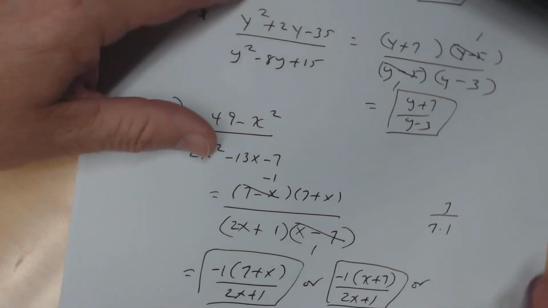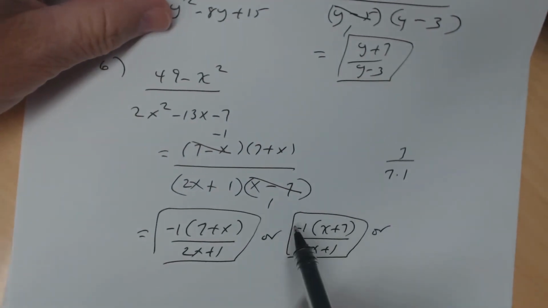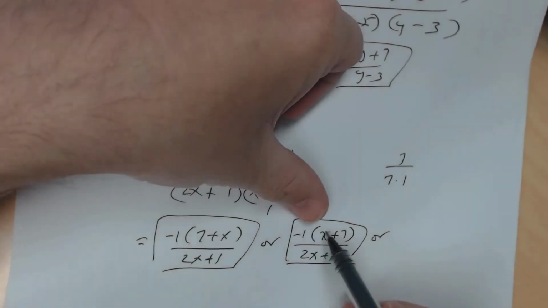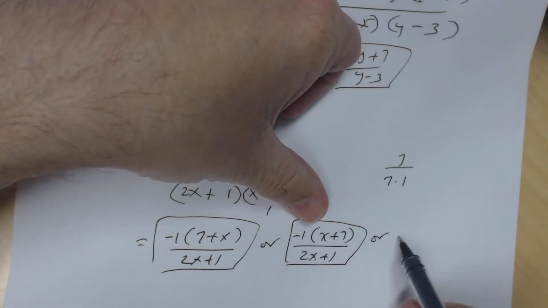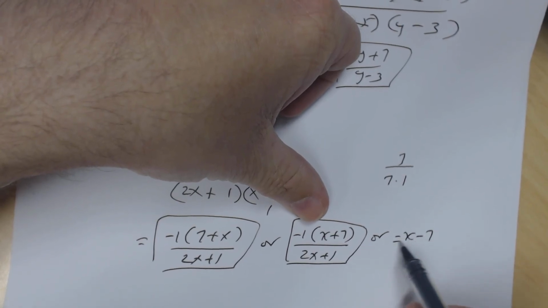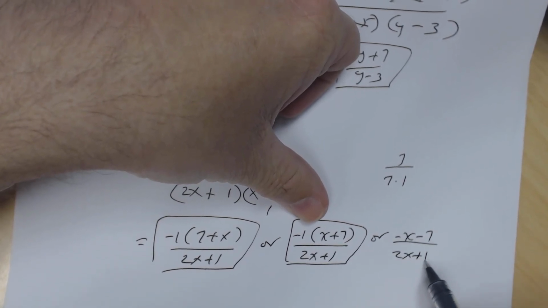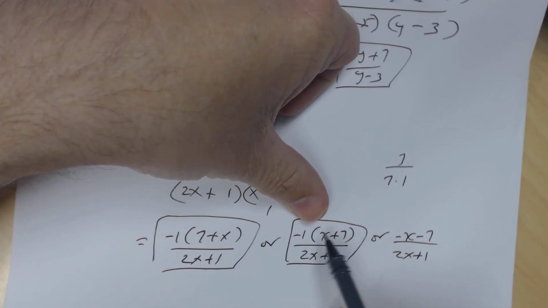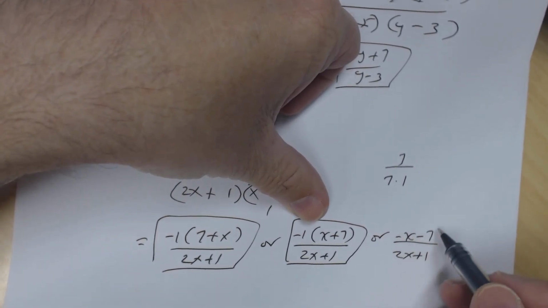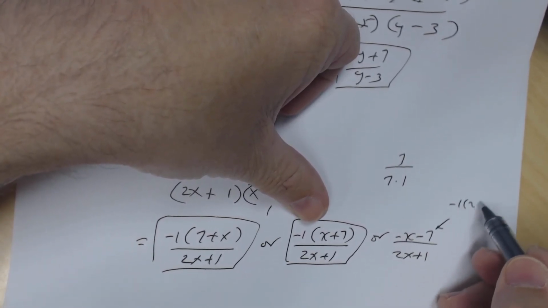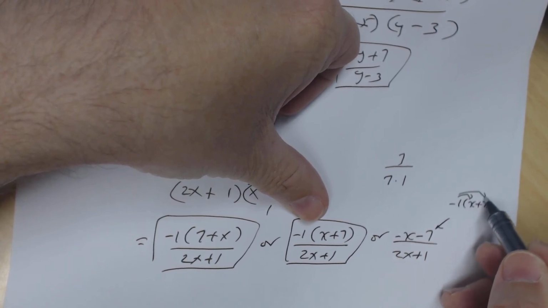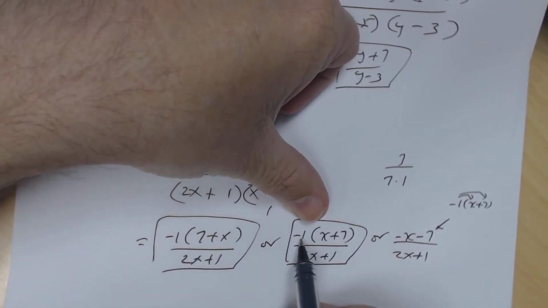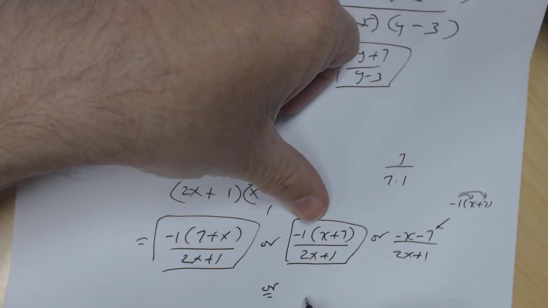I could also have done this. I could have distributed the negative 1. So if I distribute the negative 1, I'm going to get negative x minus 7 divided by 2x plus 1. I could have done that as well using the distributive property. All right, so remember this right here was the distributive property. I could have also, right here, see that negative 1? I could have also done this.